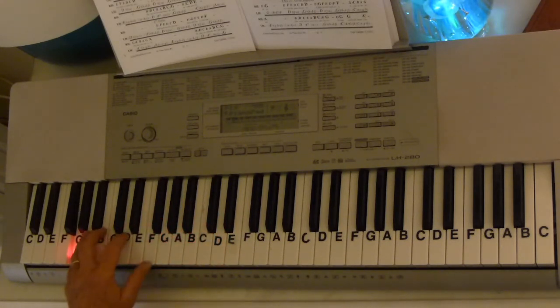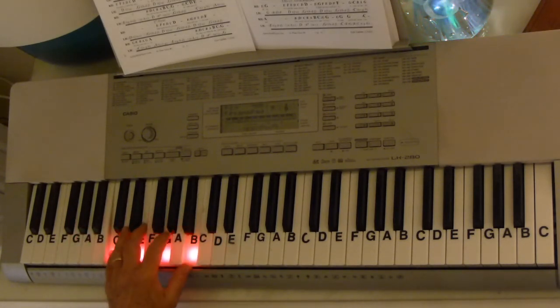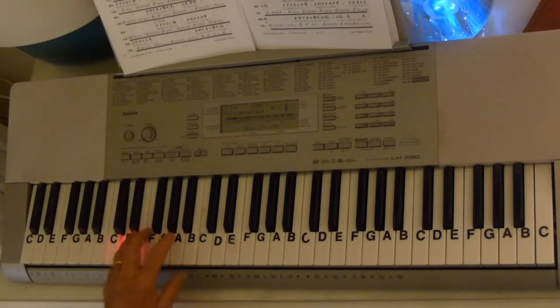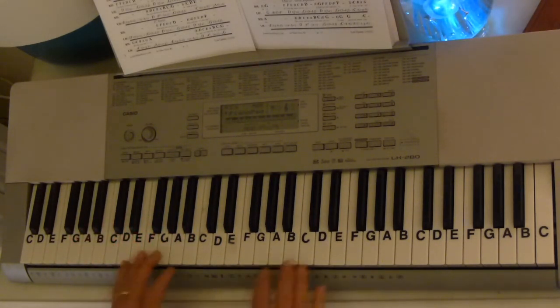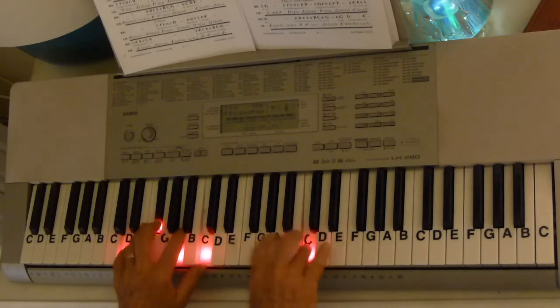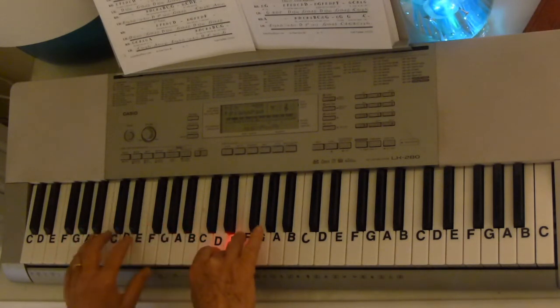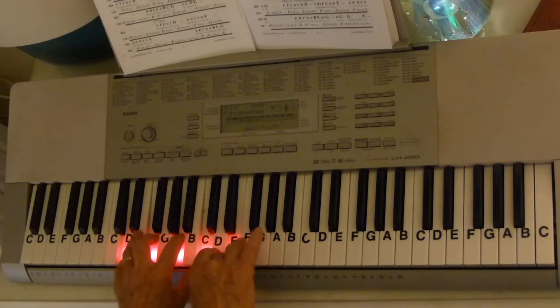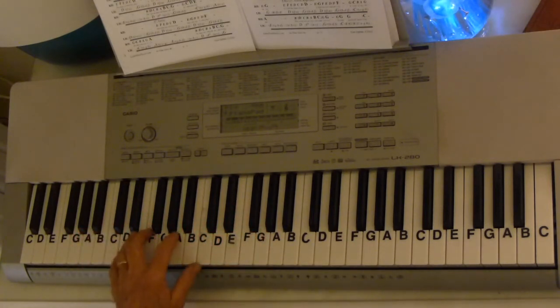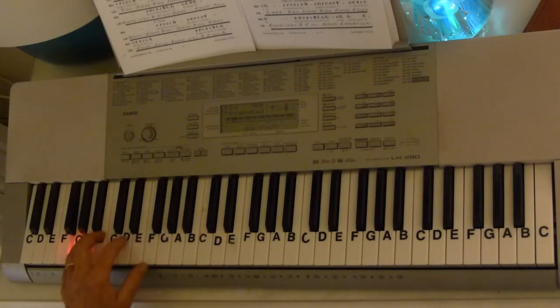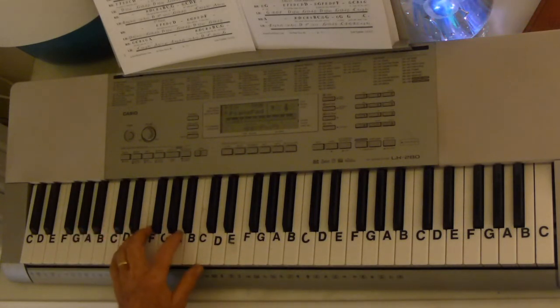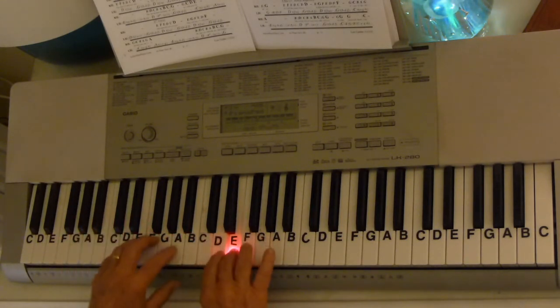Back to the G7. Then back to the C major 7th, A7, D7, D minor 7. So nothing new there, except we do throw a D major in there. And you don't have to hit that chord twice if it gets in the way, but it sounds cool if it's just a filler there. Then we're back to the same thing.